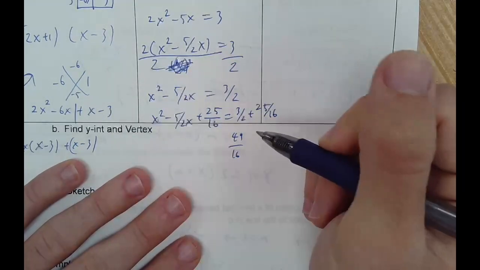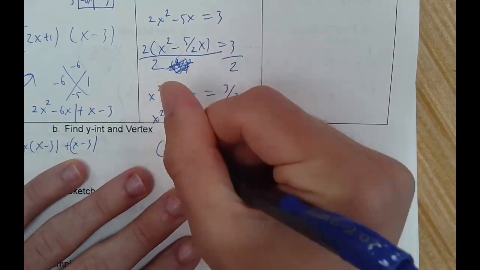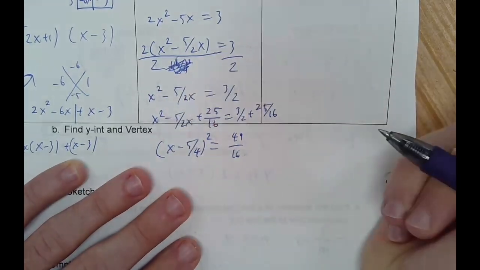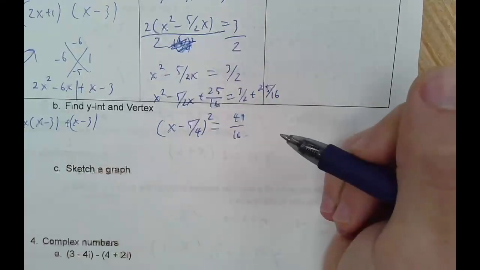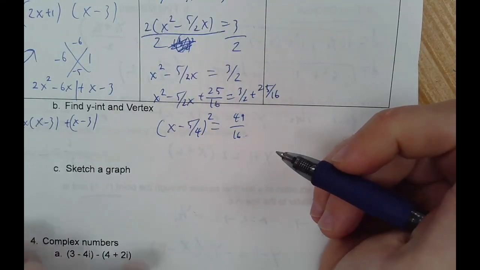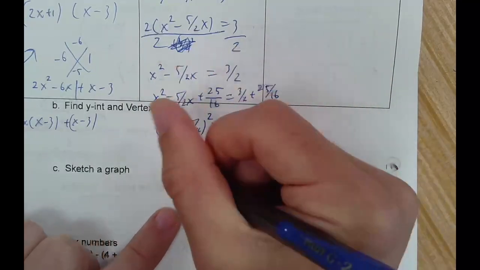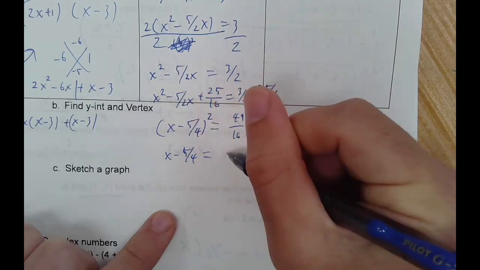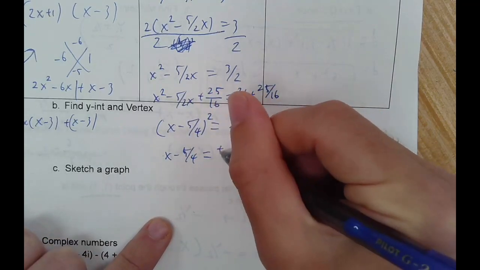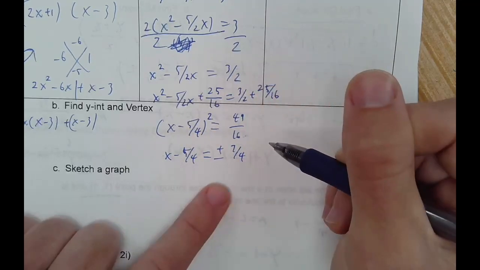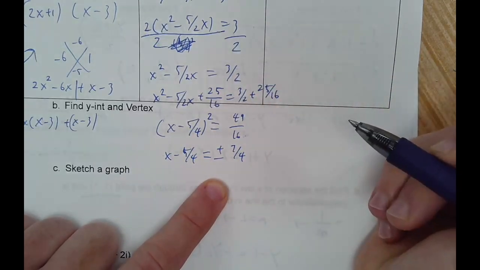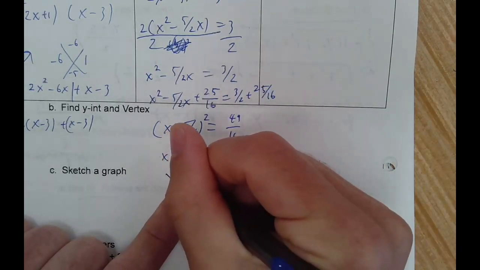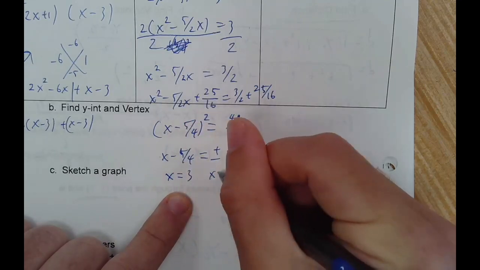And then when I rewrite this as a perfect square, I'm going to get x minus 5 over 4 squared. And then from here, you just solve for x. Okay, so you square root both sides. You end up with x minus 5 over 4 equals plus or minus 7 over 4. And then from here, you just get x alone. Okay, so your final answers should be x equals 3 and x equals -1/2.